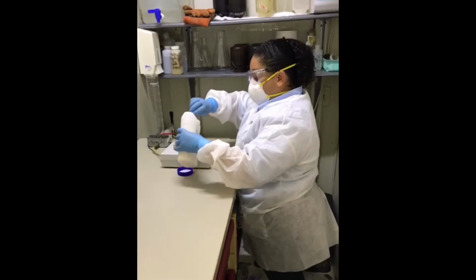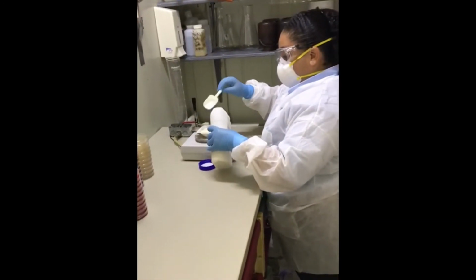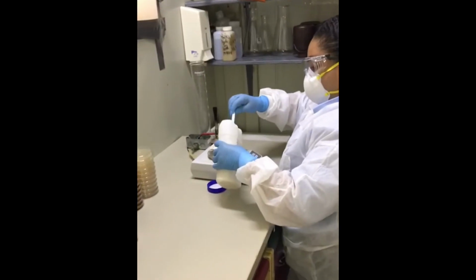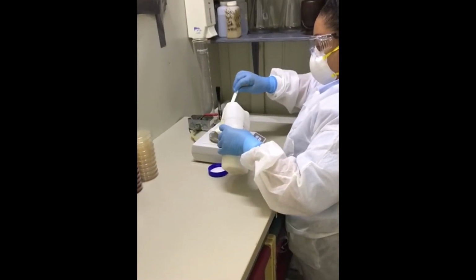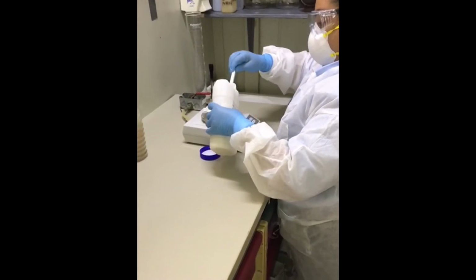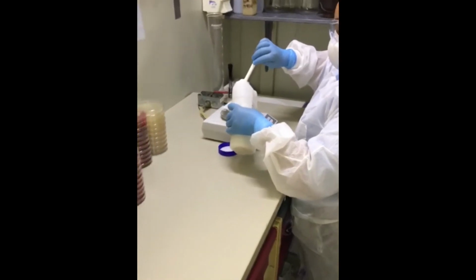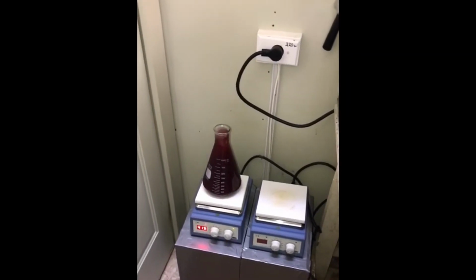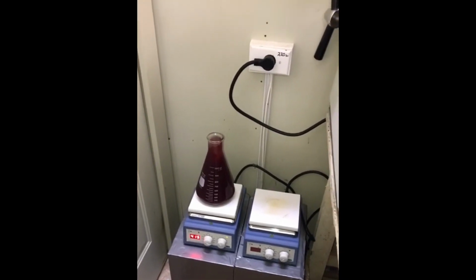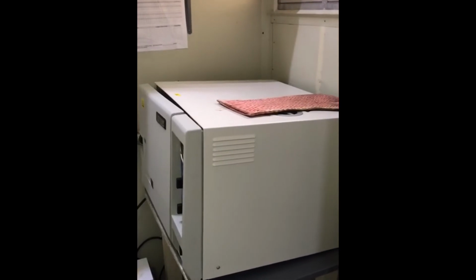Here we have Ms. Sanchez. She's working in our media room at the moment. Here's where we make our agars and our broths that we use to grow our bacteria. We have the powder, which we have to dissolve in distilled water, and then we put it on the hot plate and stir it so it gets heated and cooked, after which we put it in the autoclave for sterilization.